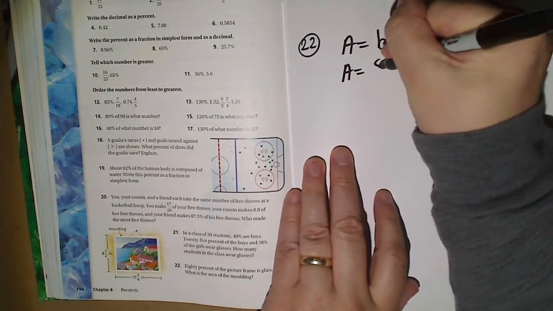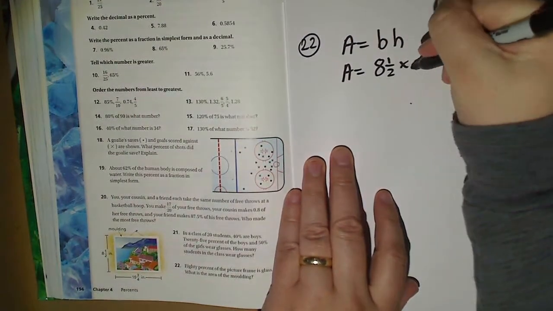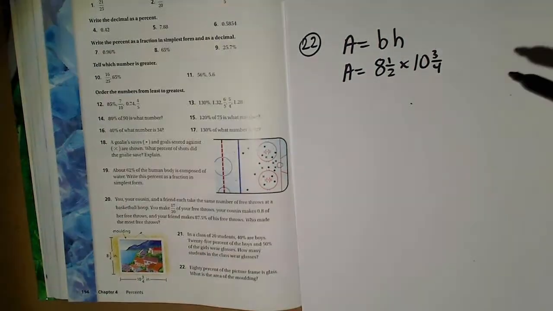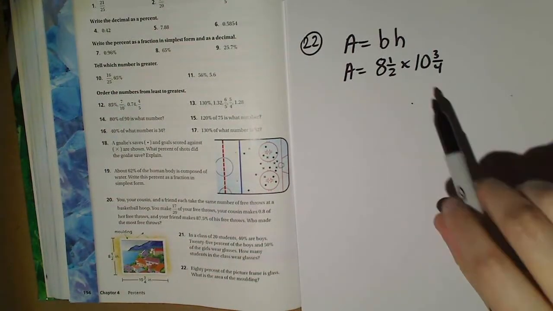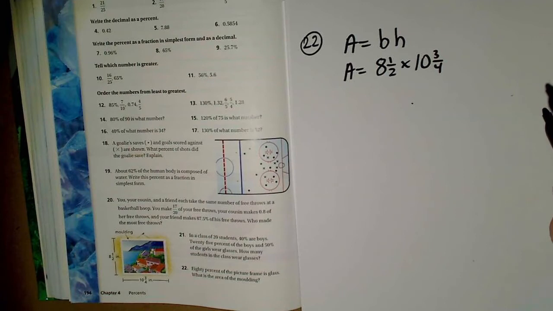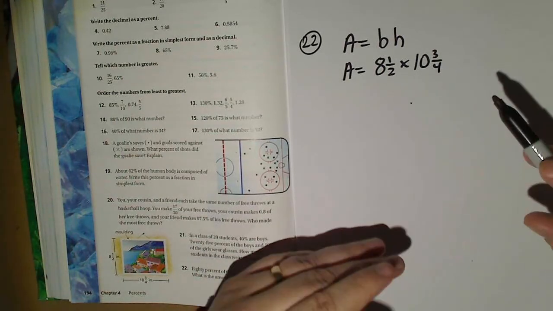I have 8 1/2 times 10 3/4. And I realize I probably just wrote that backwards, but it wouldn't matter whether you multiplied one first or the other first, because in multiplication we can switch them around. It's called the commutative property. In this case, I've got fractions. I can multiply fractions.